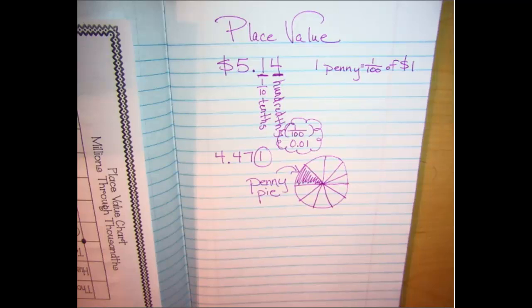I made it up. Okay, there's no such thing as penny pie. But can you close your eyes and think about how small that would be? Yes. It's teeny, teeny, tiny, right? So this is one thing you have to know for 5th grade place value. You have to know what the thousandths place is.